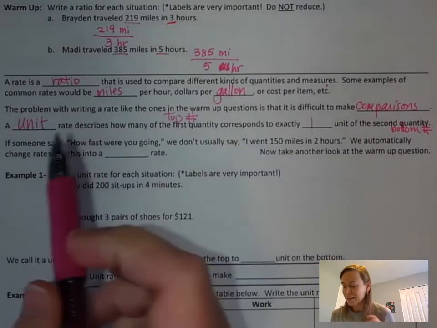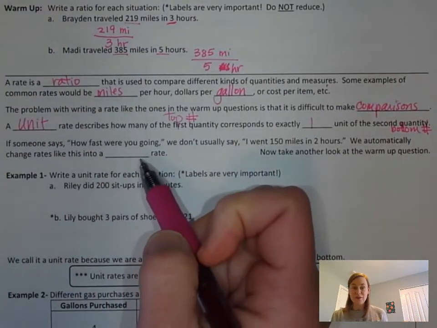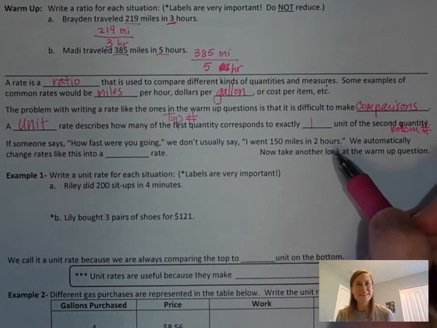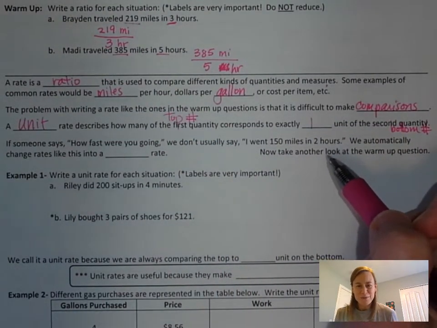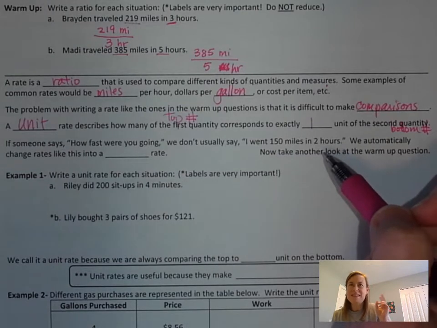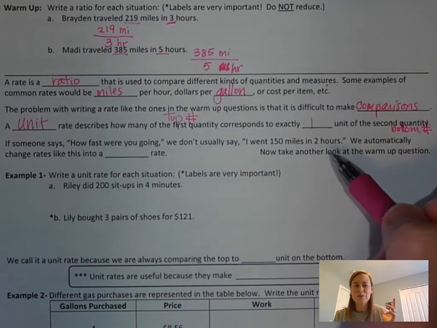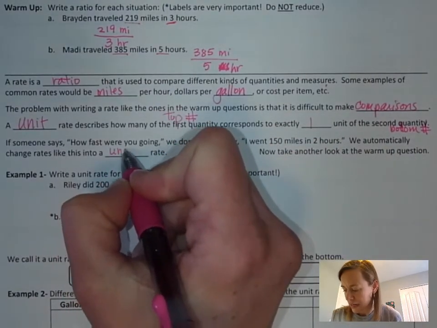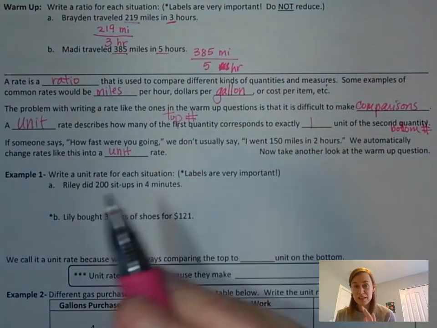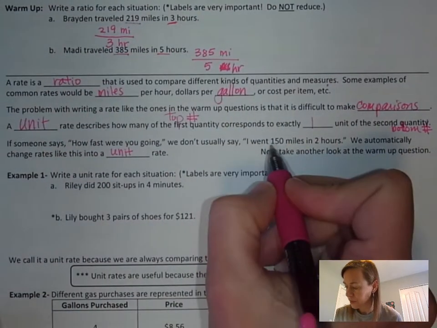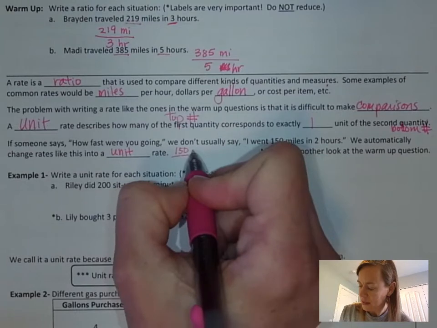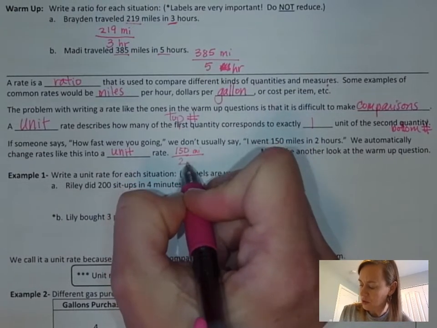Let's keep going. If someone says, how fast were you going? We don't usually say, I went 150 miles in 2 hours. Usually we put it a different way, right? And some of you may already be thinking about that in your head and figuring it out. We automatically change rates like this into a unit rate. So let's do that now. So first let's write it like we did those up here. 150 miles in 2 hours would be written like this. 150 miles in 2 hours.